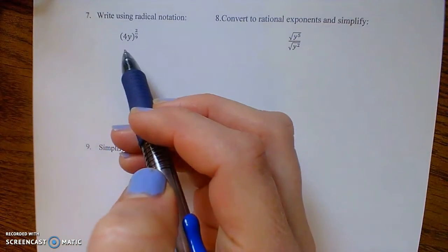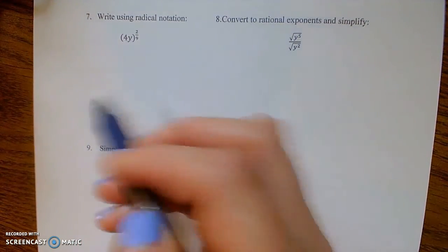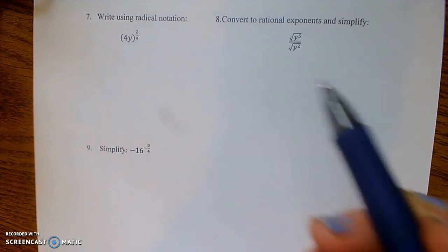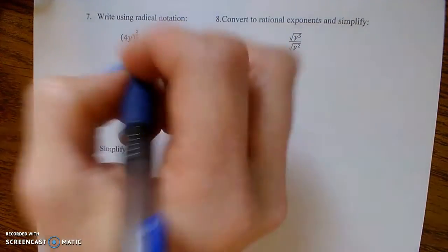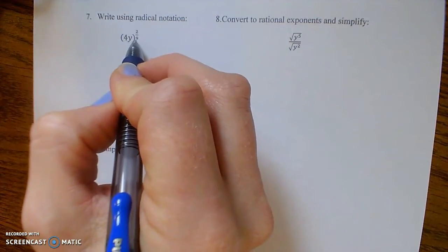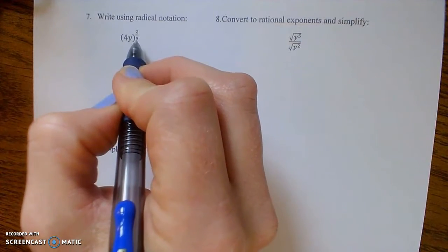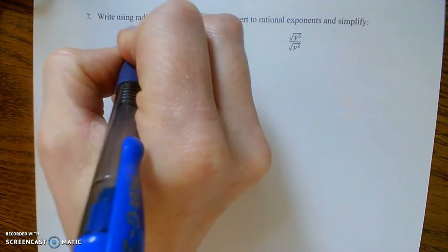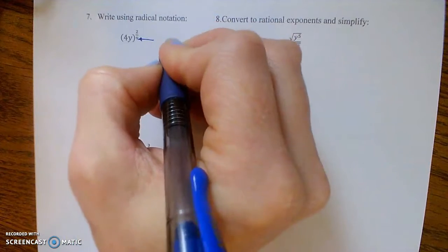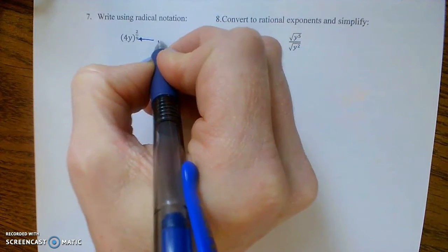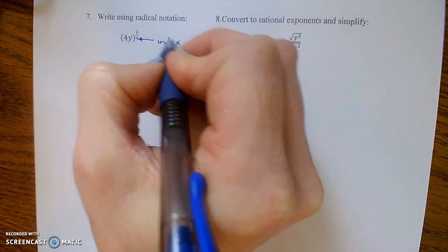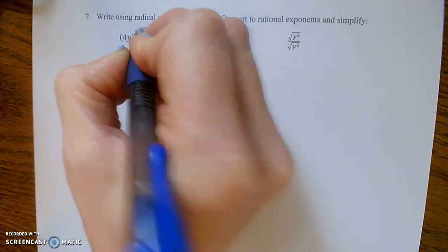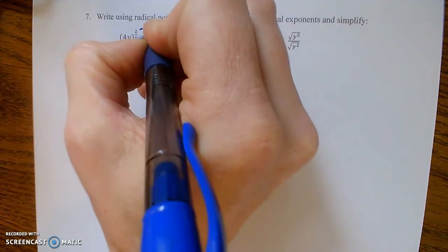In these next examples, we'll focus on converting between rational exponents and radical notation. So first, we've got the 2/9 power. Remember, the denominator of the exponent is the index of the radical, and the numerator of the exponent is the power.